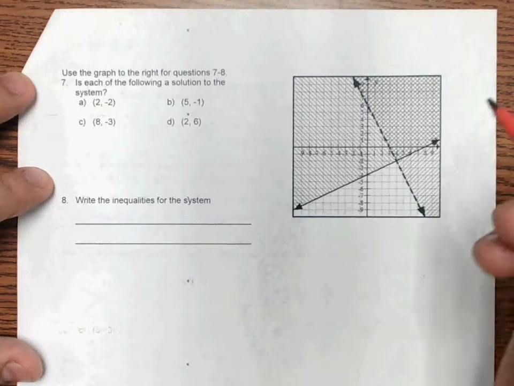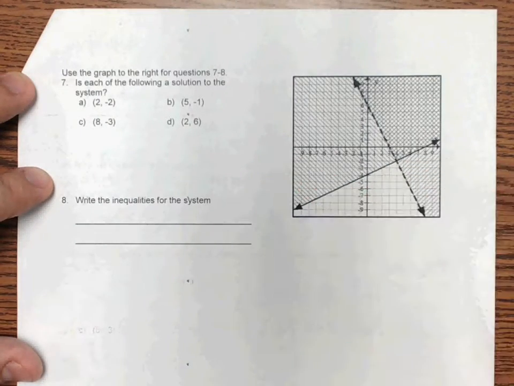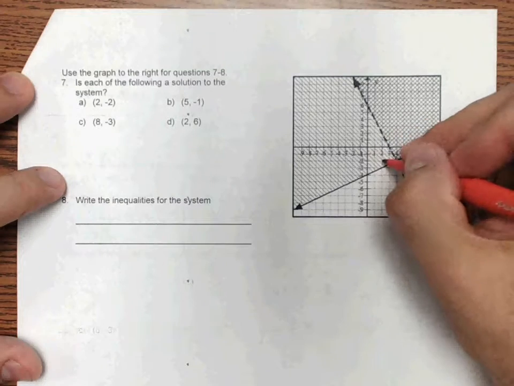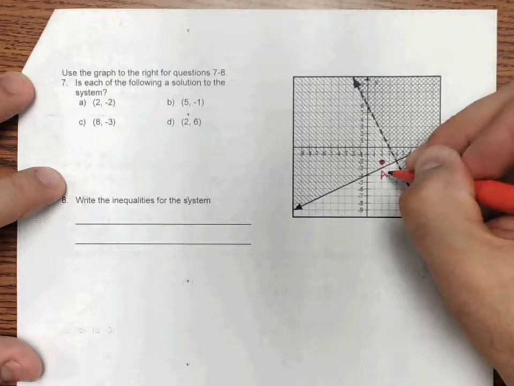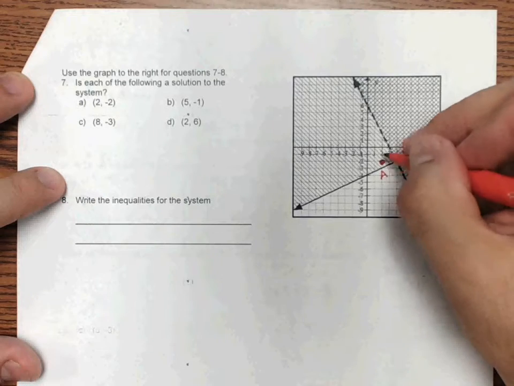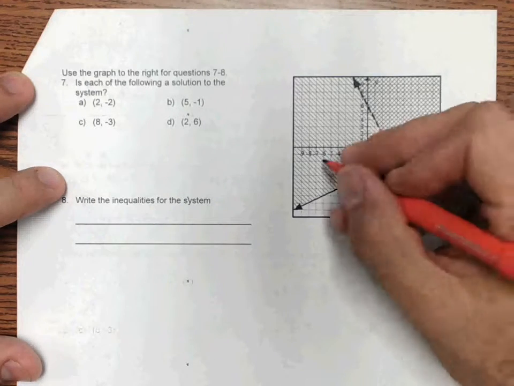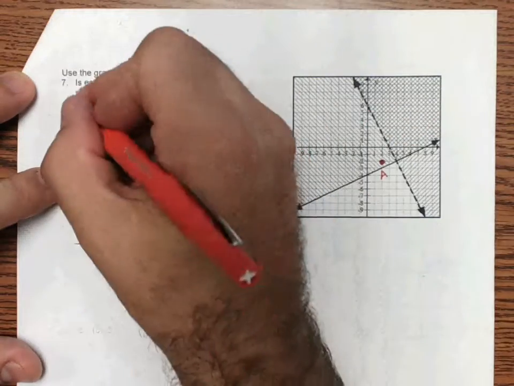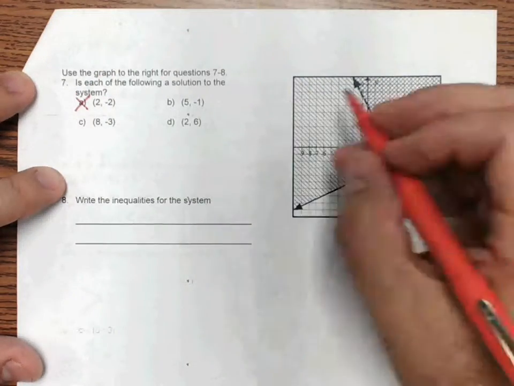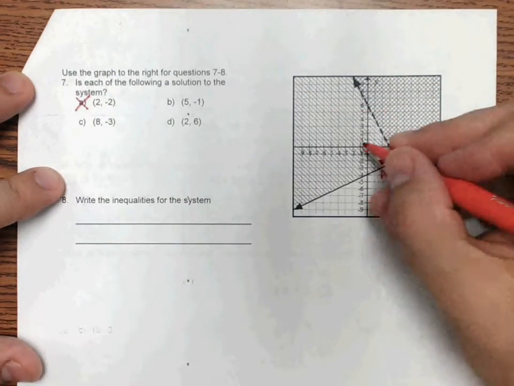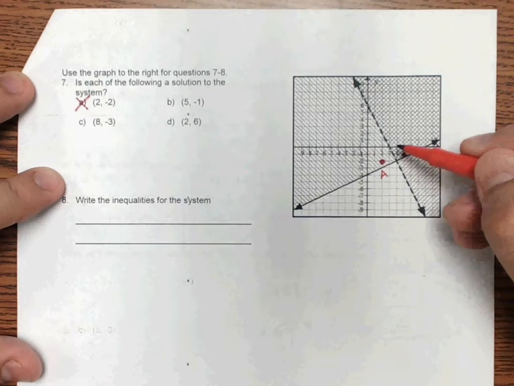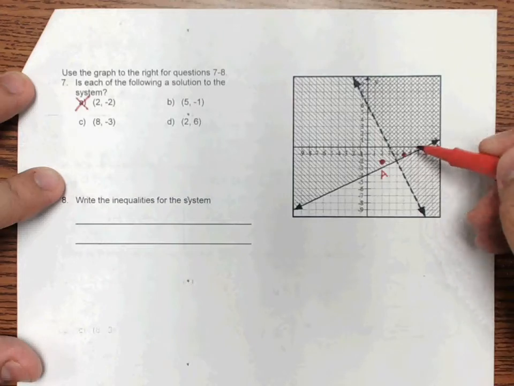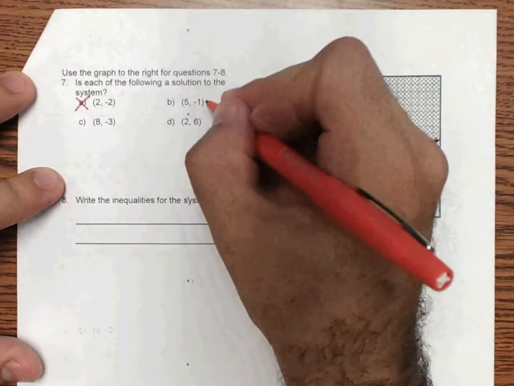So I'm going to go ahead and use my trusty red pen here to put my answers down. 2, -2 is right here. This is A. A is only in one shaded region. It's not in both. So this is going to be a no. B is 5, -1. Now this is in the very bottom corner, but it is shaded by both graphs. So this is going to be a yes.